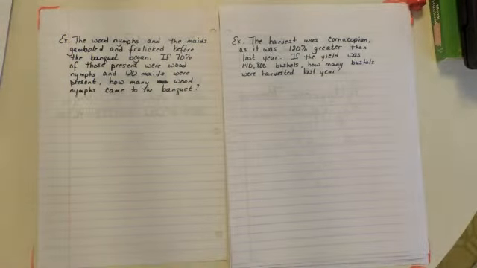The wood nymphs and the maids gambled and frolicked before the banquet began. If 70% of those present were wood nymphs and 120 maids were present, how many wood nymphs came to the banquet?